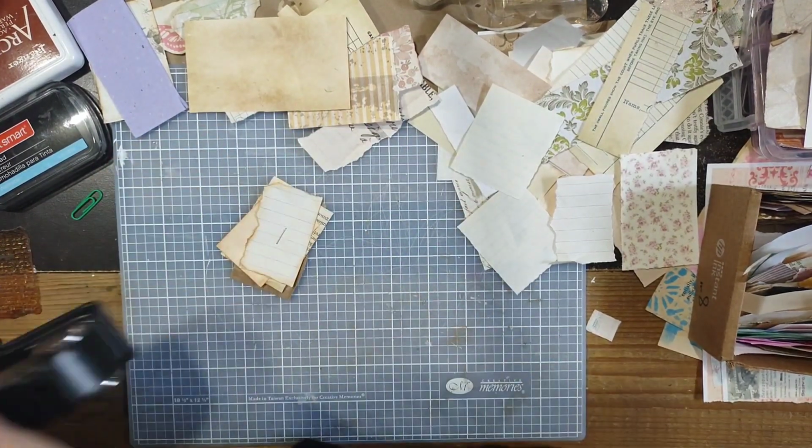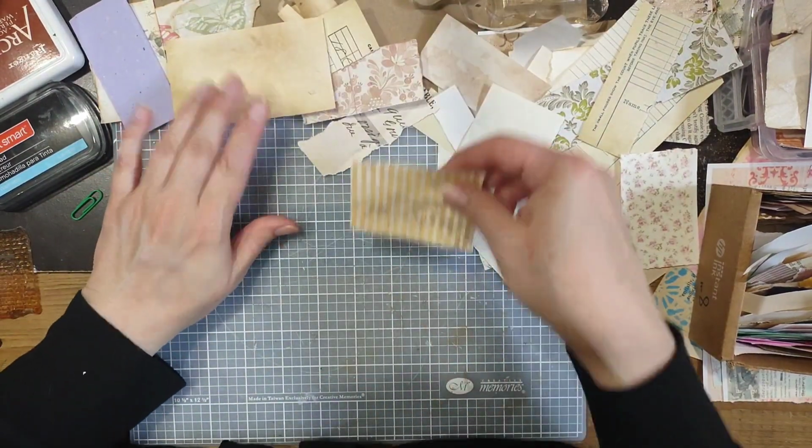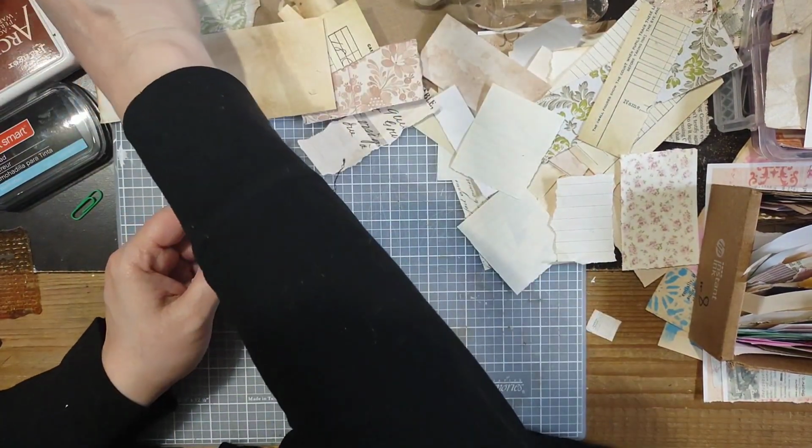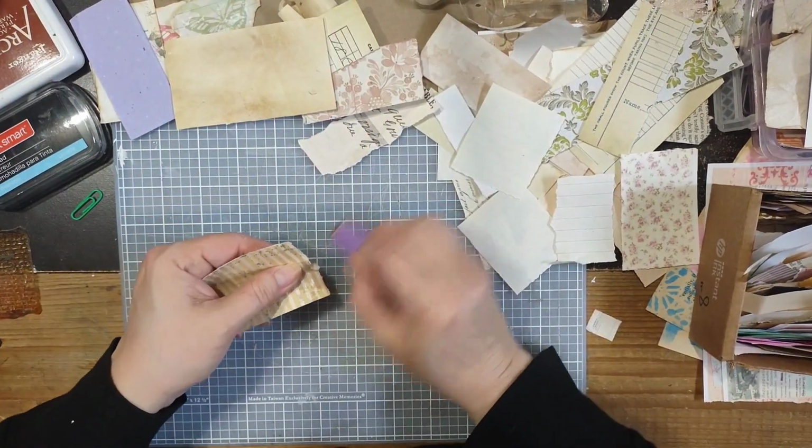And staple. There we go. Another one ready for us to stamp. Let's go with a yellow background. I'm going to make some smaller ones too in a few minutes.